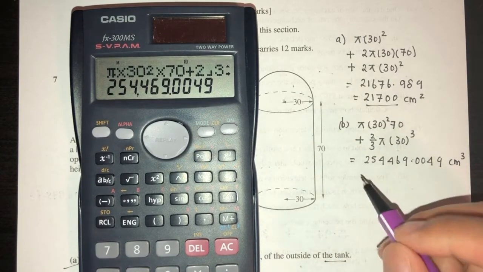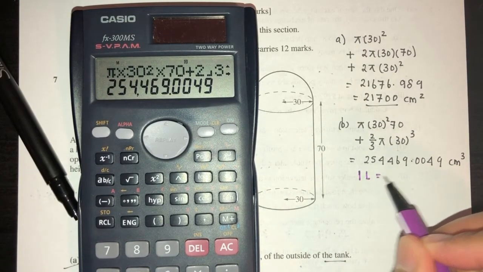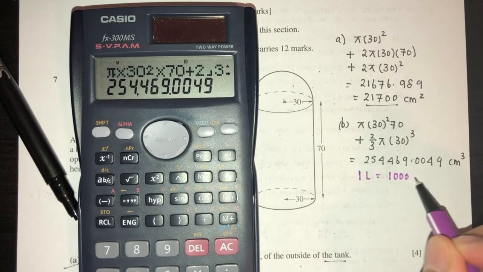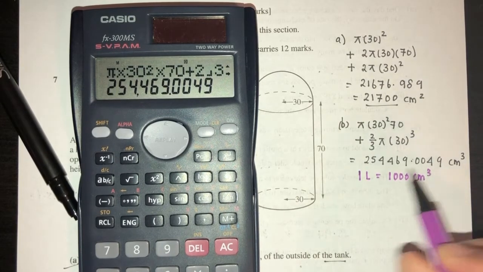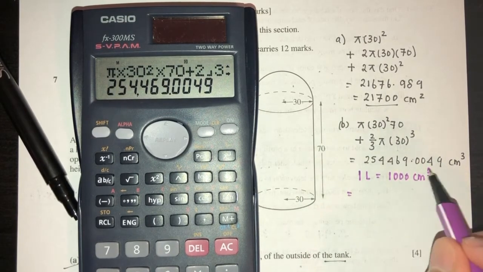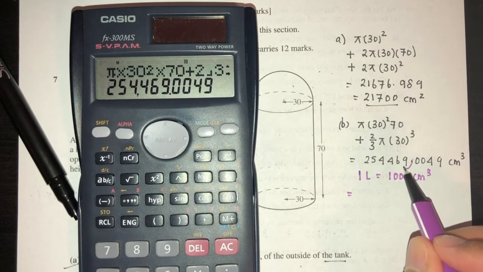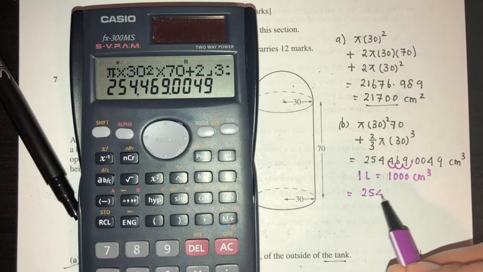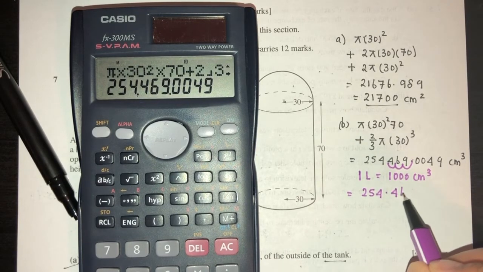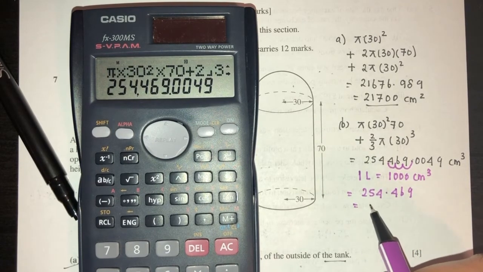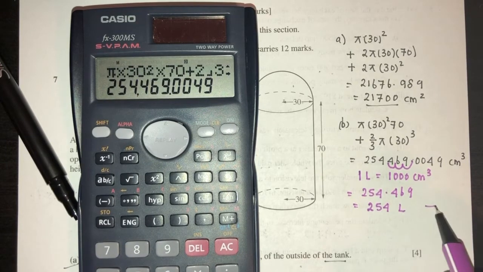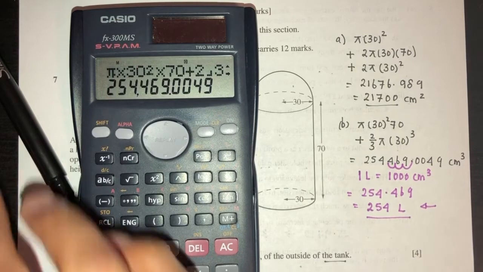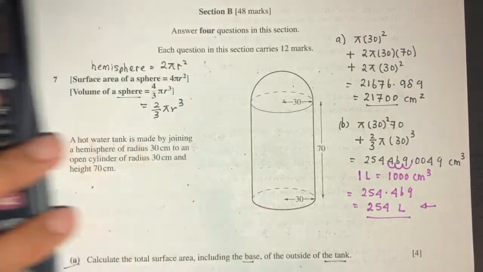Now, as you know, 1 liter is equal to 1,000 centimeter cube. So divided by 1,000, move 3 zeros, you will have 254.469. So correct to 3SF, you will have 254 liters. That will be your answer for part B.